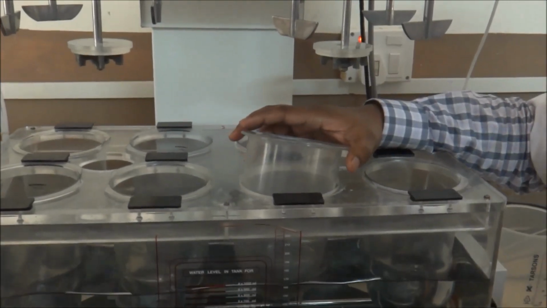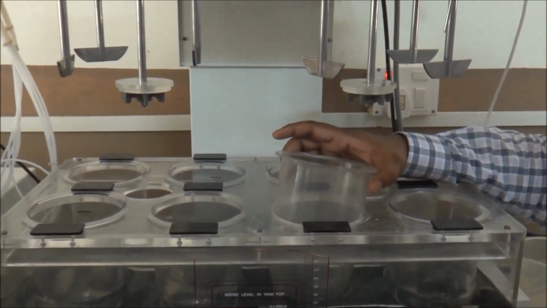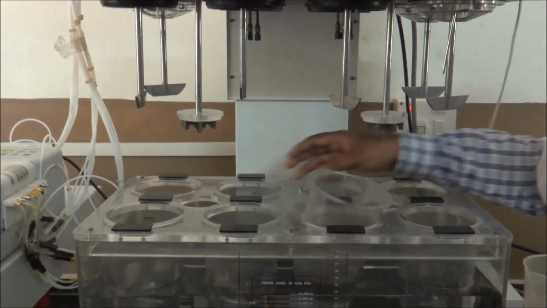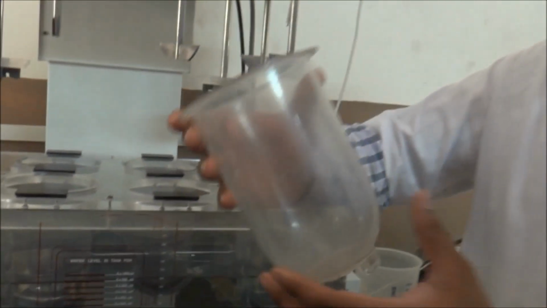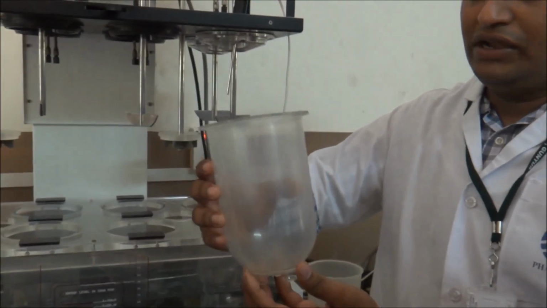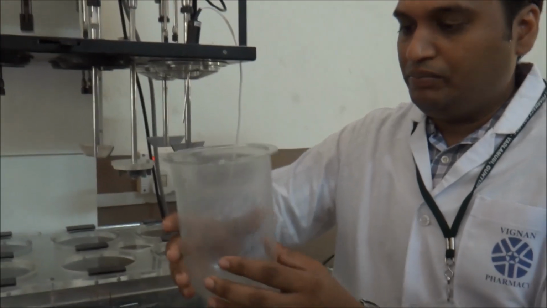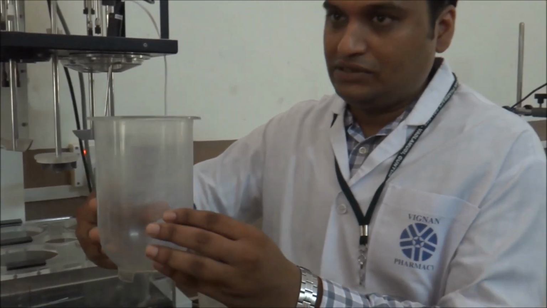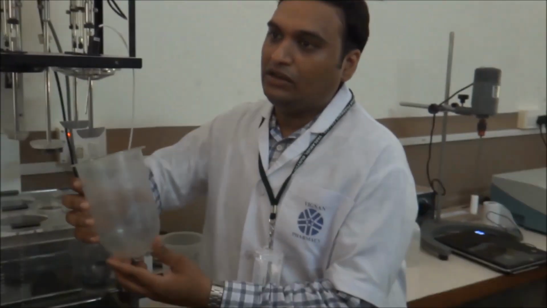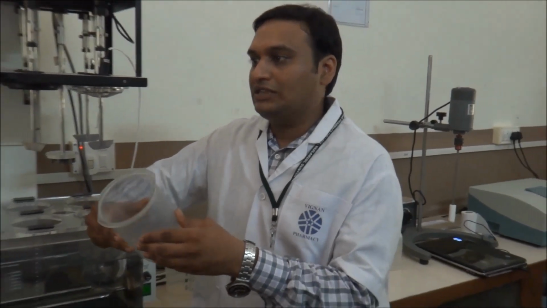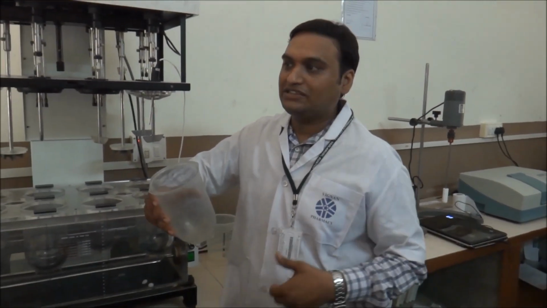As you are aware of sink condition, to maintain that sink condition, we are going to use these 2 baskets. Now as you can see, this is called a 1000 ml beaker. It has a capacity of 1000 ml, and we can take approximately 500 to 1000 ml of dissolution medium, which is similar to the gastric contents.